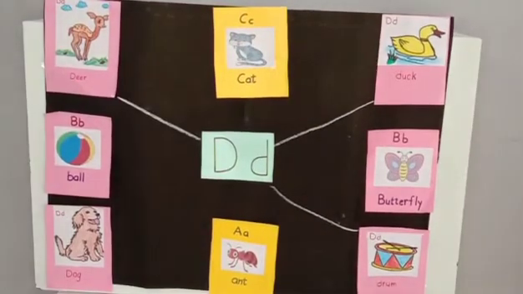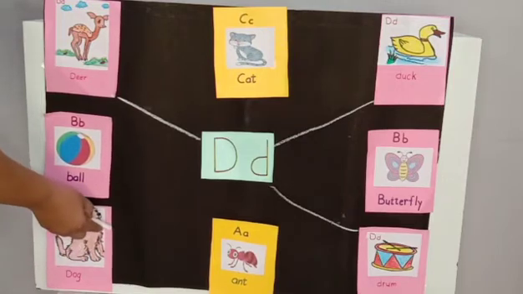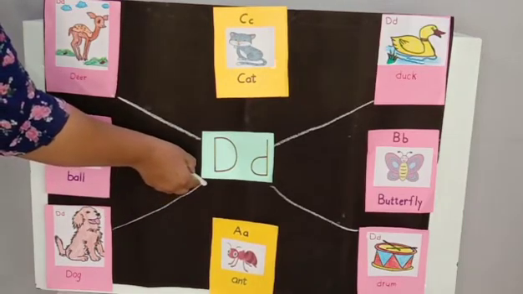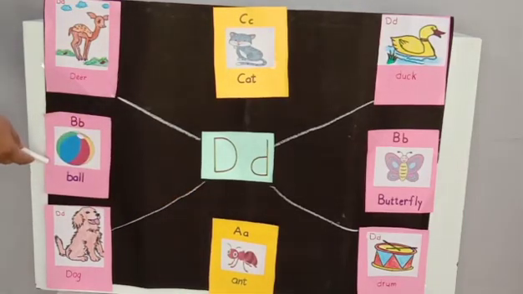The next picture is of a dog. Does dog start with alphabet D? Yes, so we will match this picture with alphabet D. The next picture is of a ball. Does ball start with alphabet D? No, so we will not match this picture with alphabet D. This way we will do our activity.